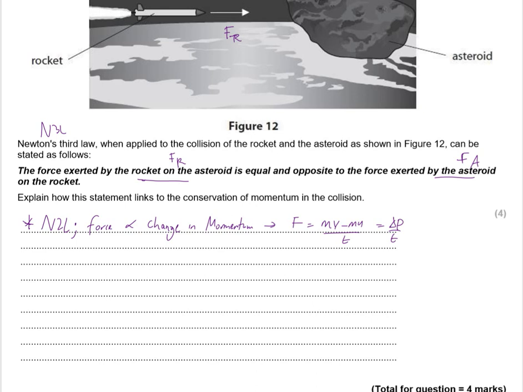Now the law of conservation of momentum, what does it tell us? It tells us that total momentum before is equal to total momentum after a collision, given no external forces act on the system.